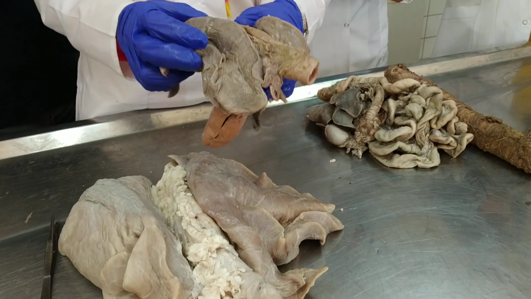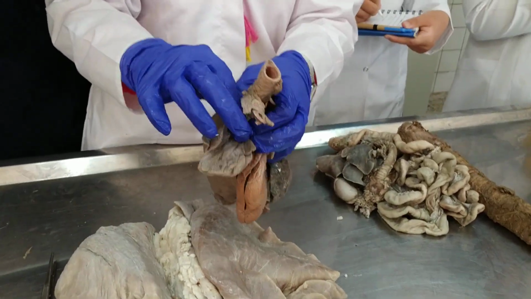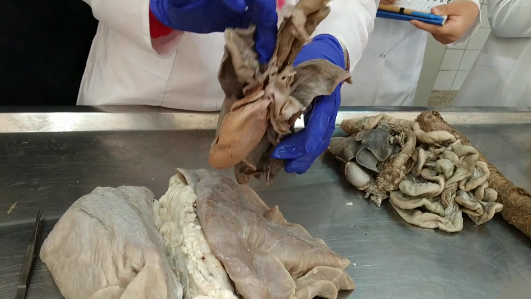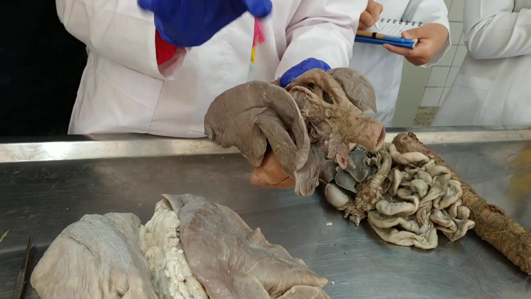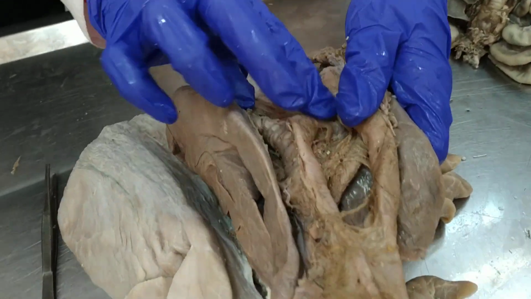Okay? For you, because you paid attention, of course, this is important. This is the lung of a pig. This is the lung of a small ruminant. You must know. Then we have a trachea and two principal bronchi.